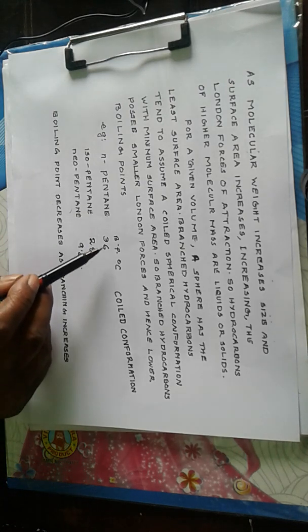Or even if they acquire the liquid state, the boiling points will be lesser for a branched compound than a normal compound. So normal pentane has a boiling point of 36 degrees Celsius.